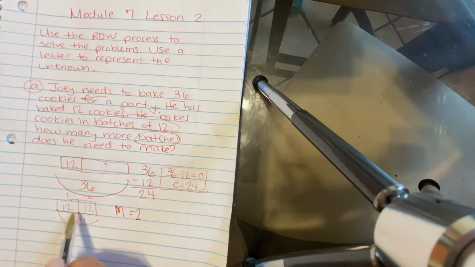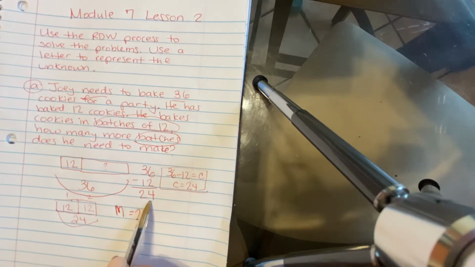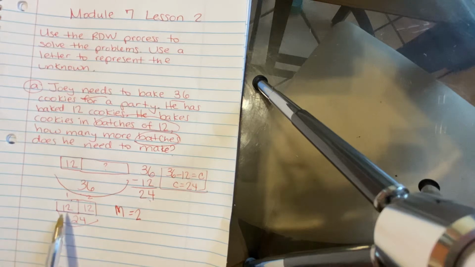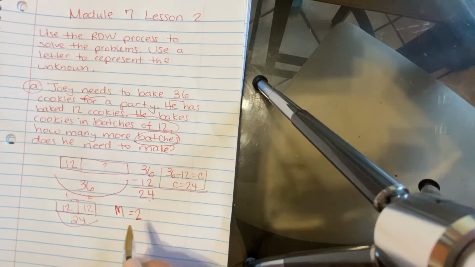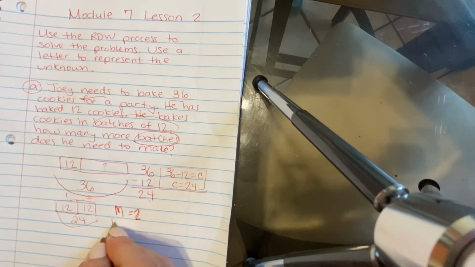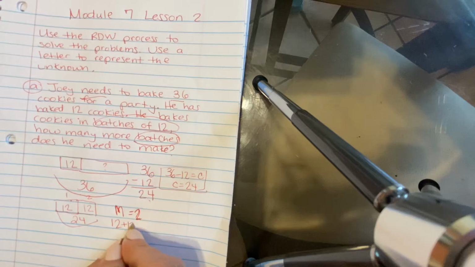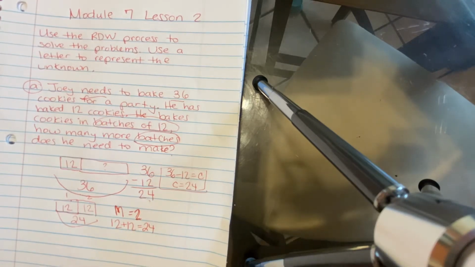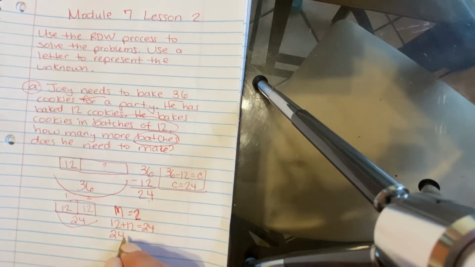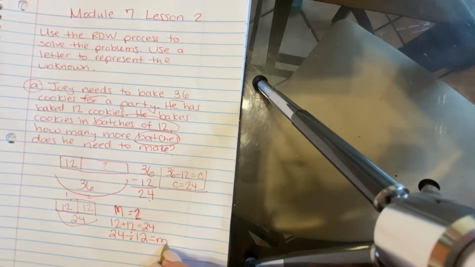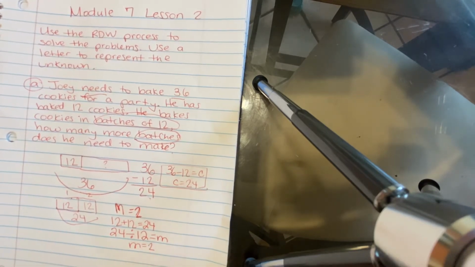Why? Because each batch has 12 in them. He needs 24 more cookies, but every single batch, he's baking 12 at a time. So he needs to make 2 more batches. Why? 12 plus 12 gives us 24 cookies. And that's how many more he needed to do. 24 divided by 12 gives me M. And M equals 2. He needs to make 2 more batches. Okay, so that was the first one.